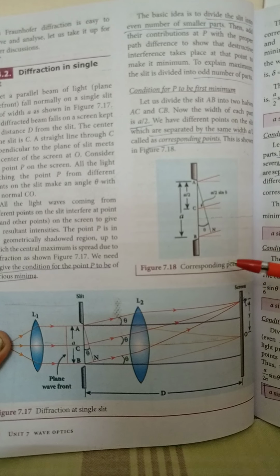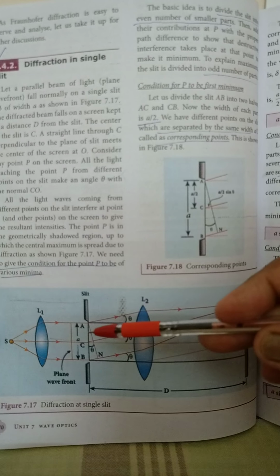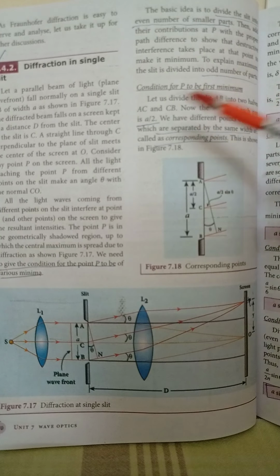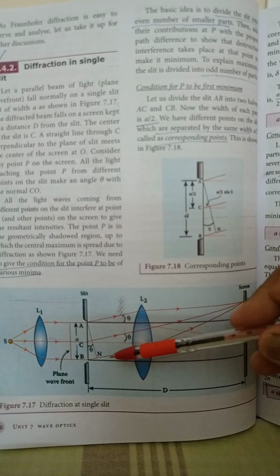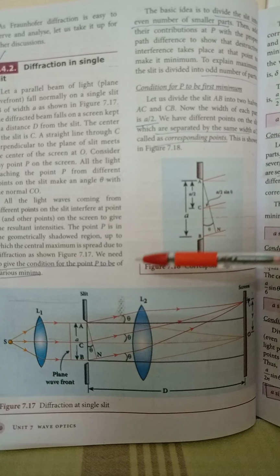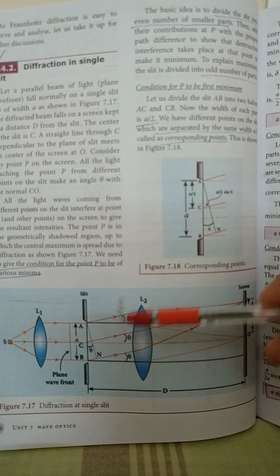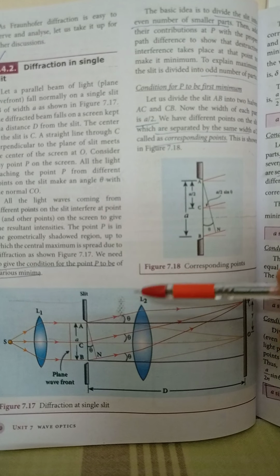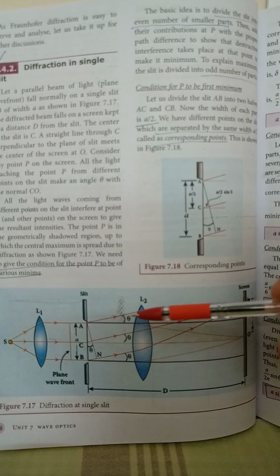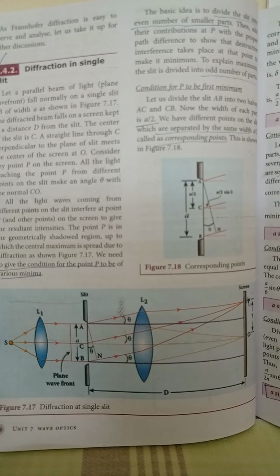Condition for the P to be the first minimum. Okay, so to consider the point P to be the first minimum, we have to divide the slit AB into two equal halves, AC and CB. Now the width of each part is a by 2 because the total width of the slit is a. We have different points on the slit which are separated by the same width a by 2, and the points on the slit which are separated by the distance a by 2 are called corresponding points.